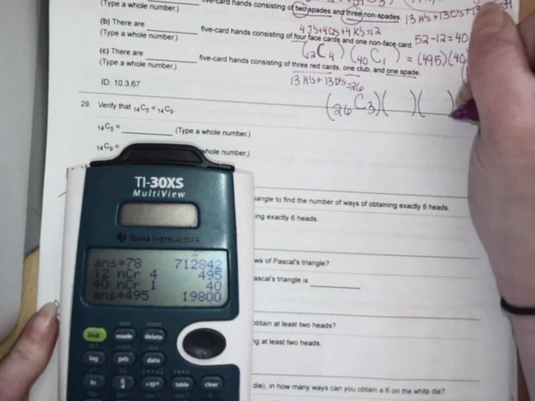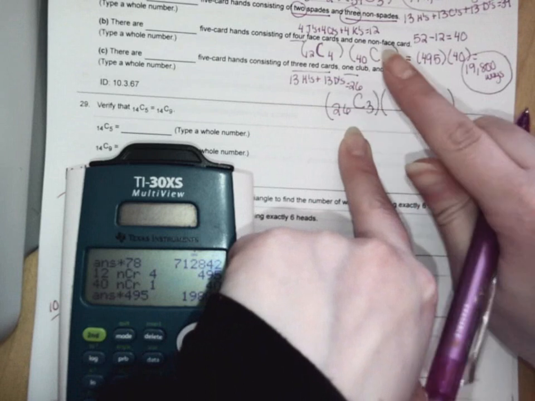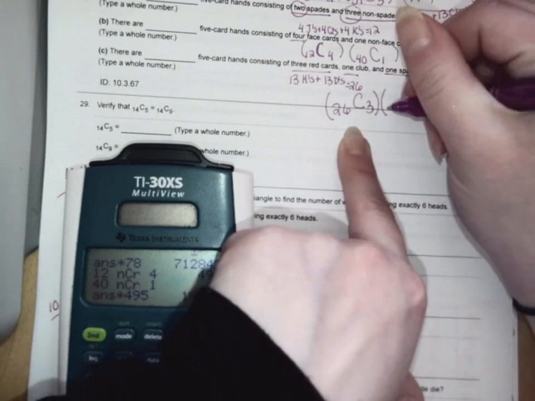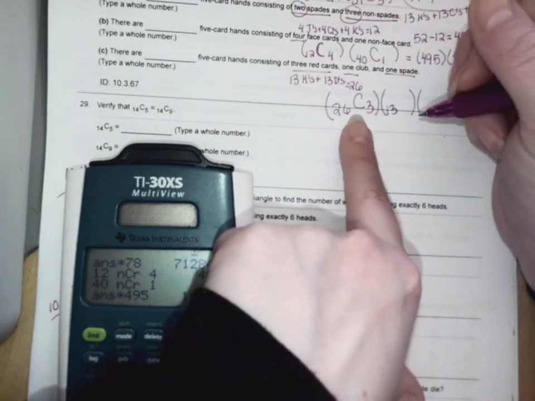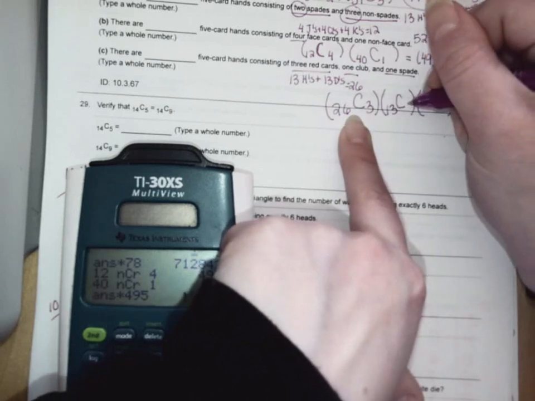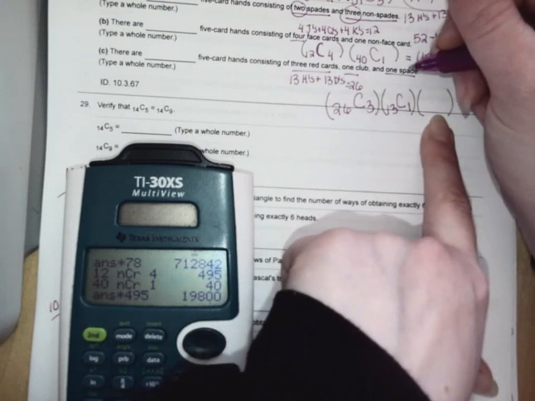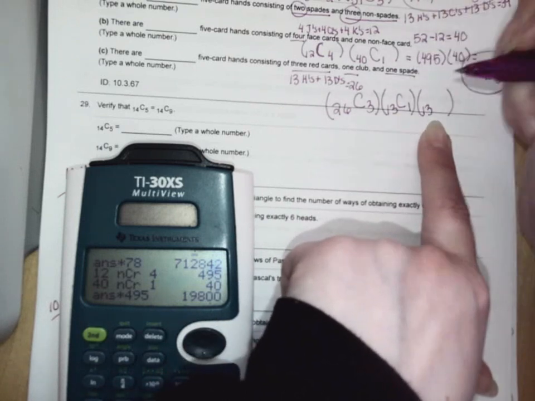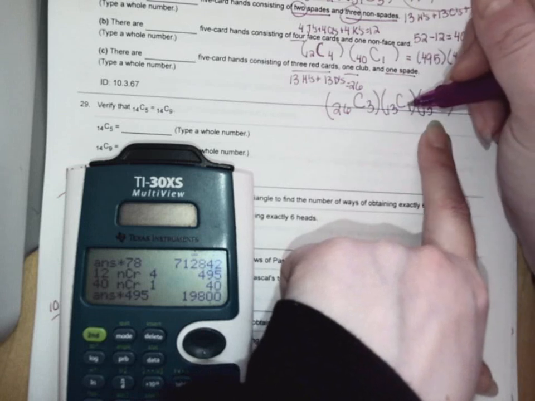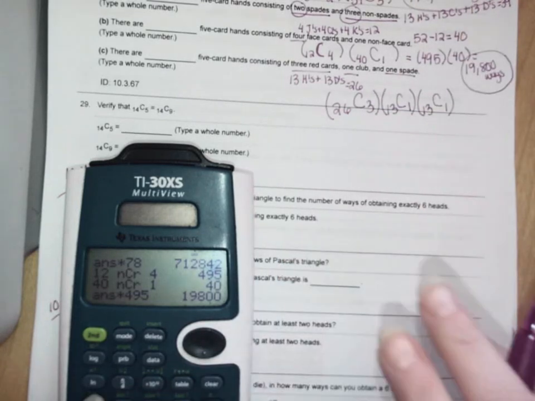Now this one is a little bit longer because your 4th card is going to be 1 club. There are 13 clubs and all of them are left because you only have picked red cards so far. So 13 combination 1. And how many spades are there?